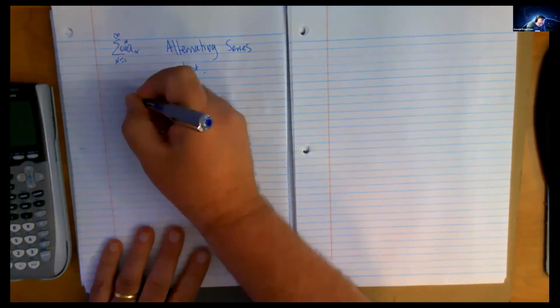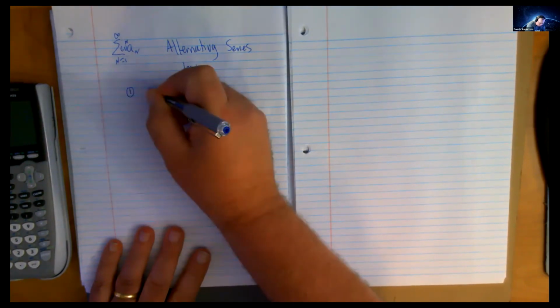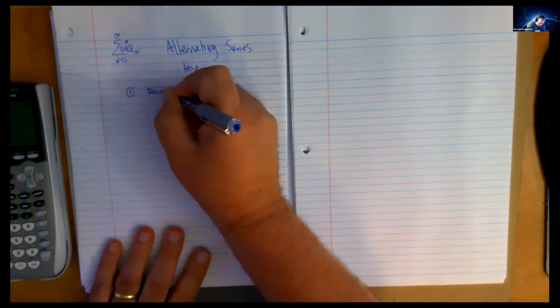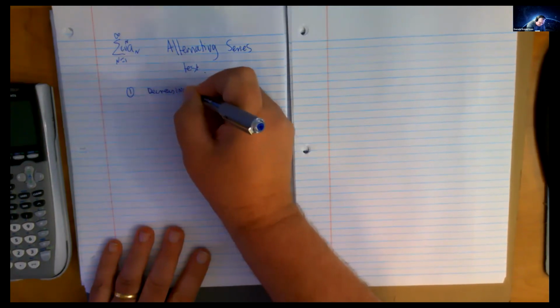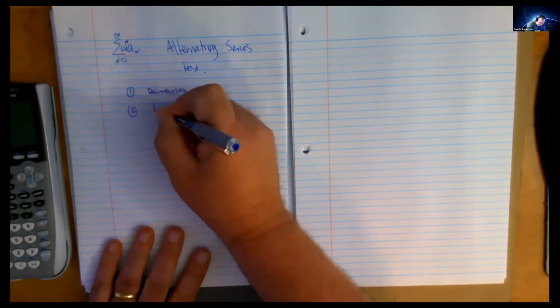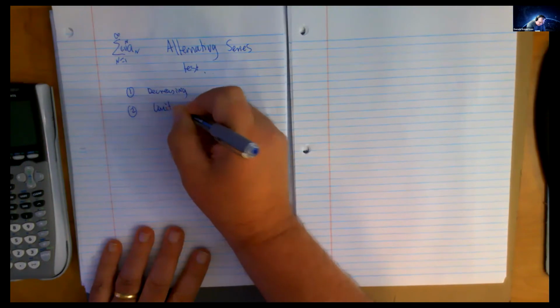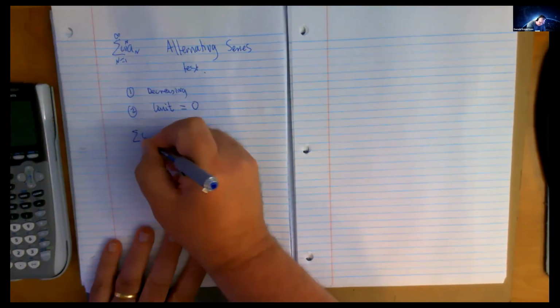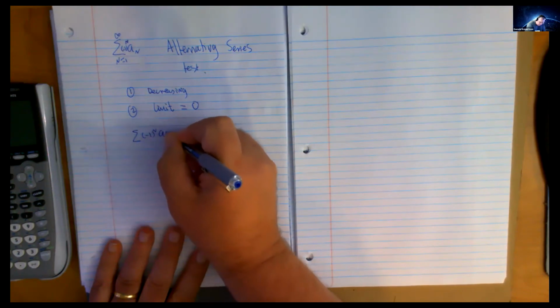What do you need to prove? Well, you need to prove first that it's decreasing, and secondly that its limit is equal to 0. And if those are true, then this guy will converge.